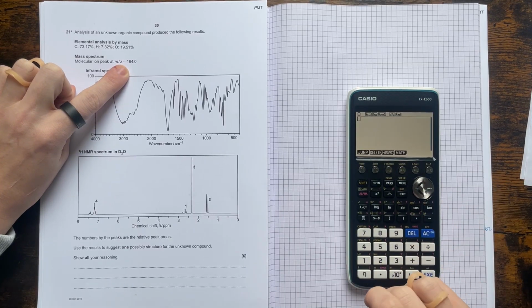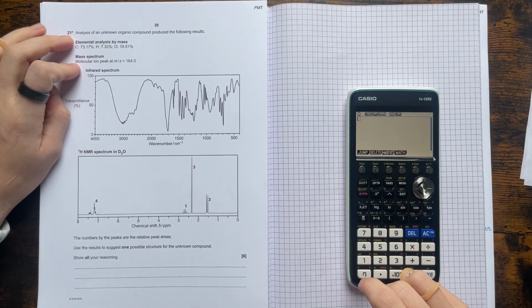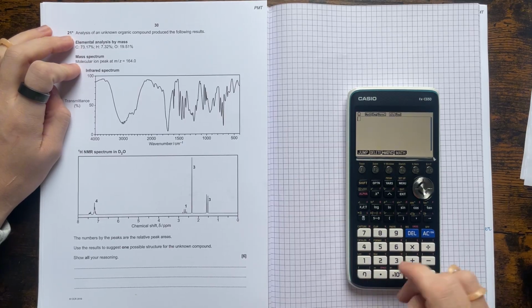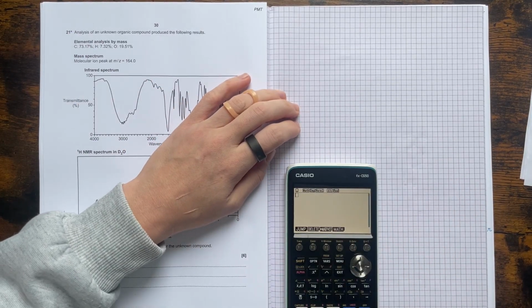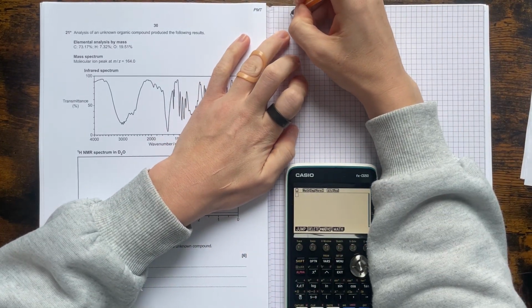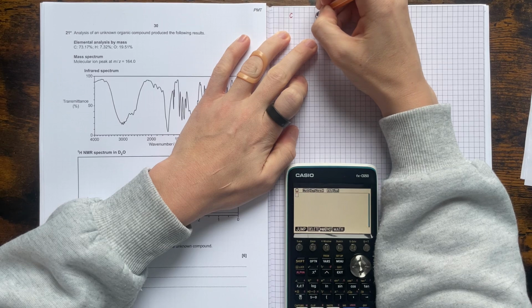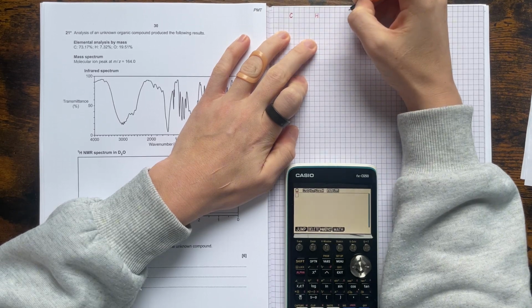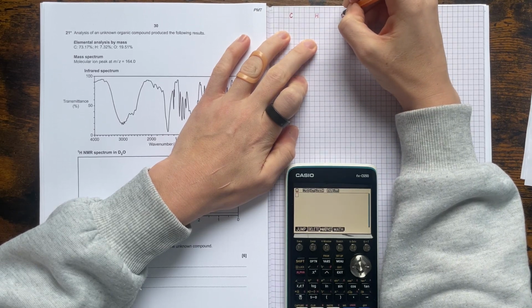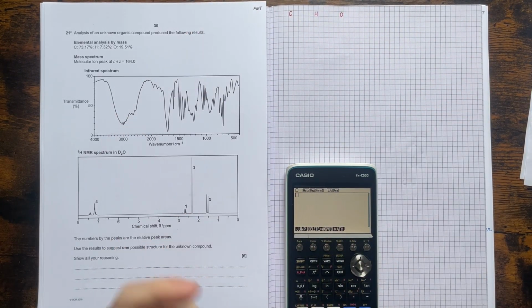So that's going to enable us to work out the empirical formula followed by the molecular formula, and that I think is a good place for us to start. So anytime we're doing empirical formula, we don't need to, I suppose, do it in a table, but we're going to need to know the relative atomic masses to be able to work out moles, to then be able to work out the simplest mole ratio and then convert that into whole numbers.